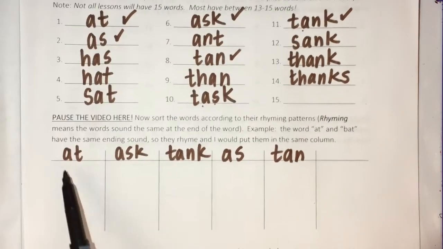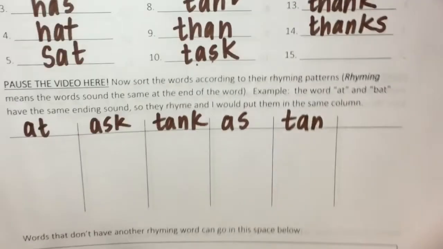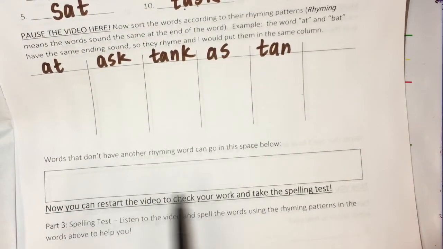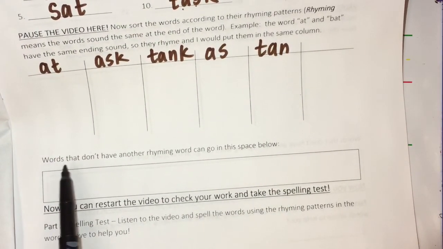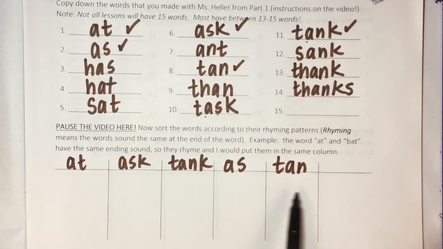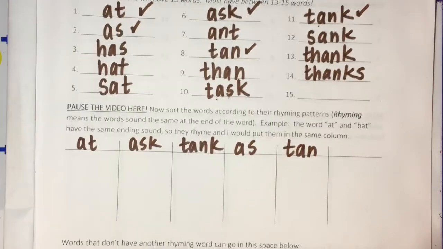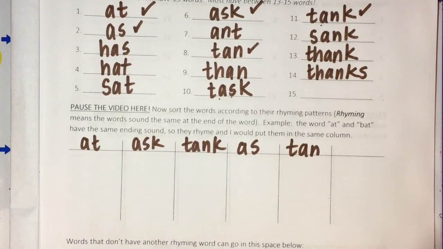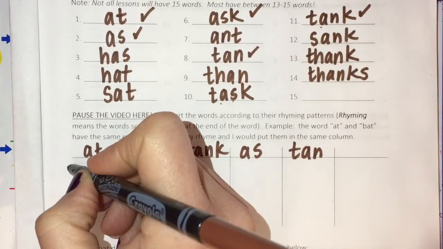If there's a word that doesn't fit one of these rhyming patterns, then you go ahead and put it in this box right below. It says right here, words that don't have another rhyming word can go in this space. So anything that does rhyme will go here, anything that doesn't rhyme will go there. And I'll tell you exactly how many words there are, so when you do this, you know that you've done it correctly.